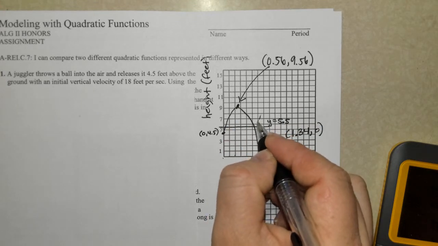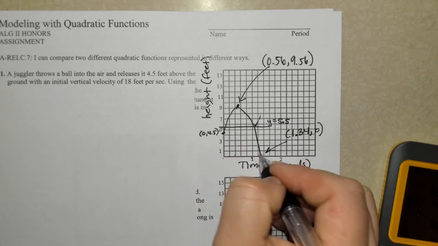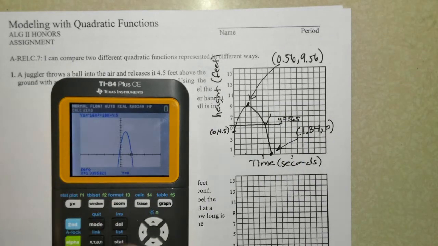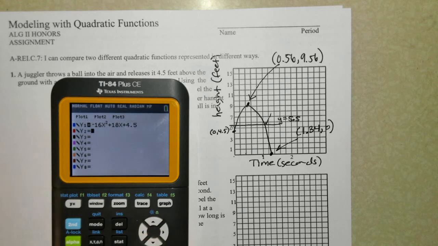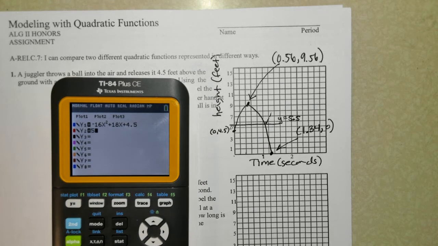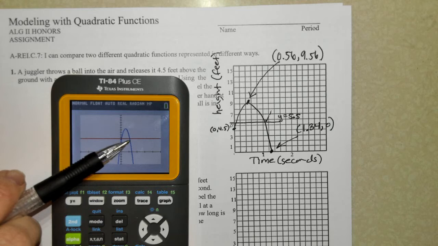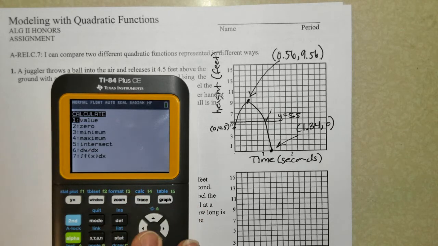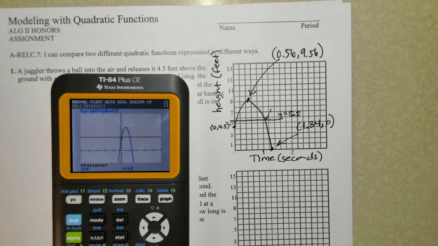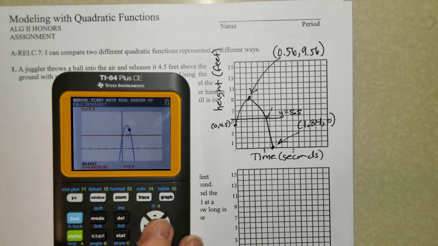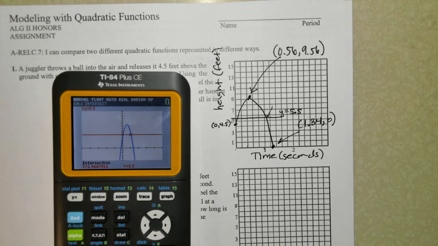I want to know how long does it take for her to catch the ball 5.5 feet above ground when it's descending. Grab your graphing calculator, go to y equals, and we're going to go to y sub 2 and type in 5.5 and graph it. I want to know this point. So second, trace, intersect, use the arrows, first, second, and over the top.